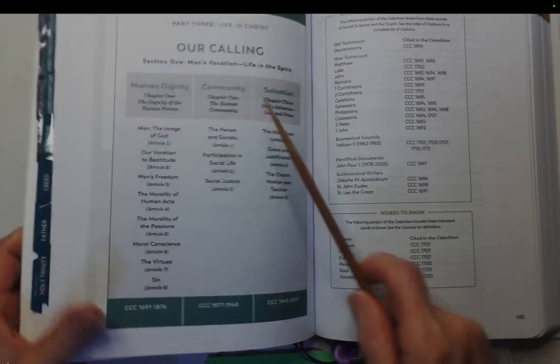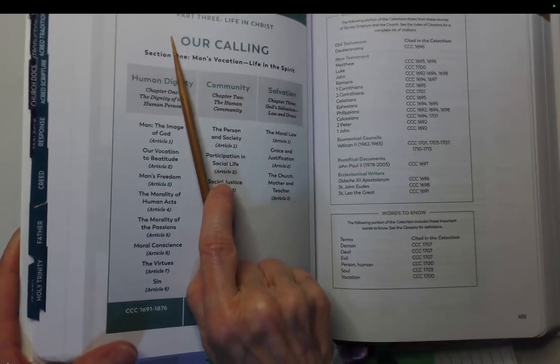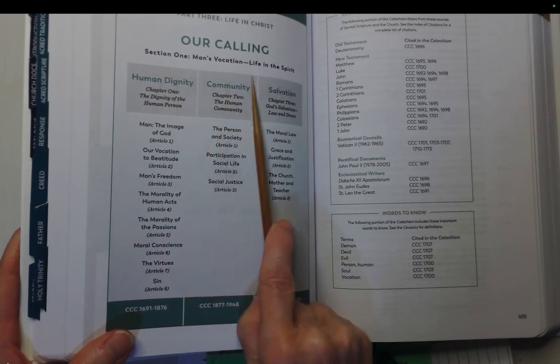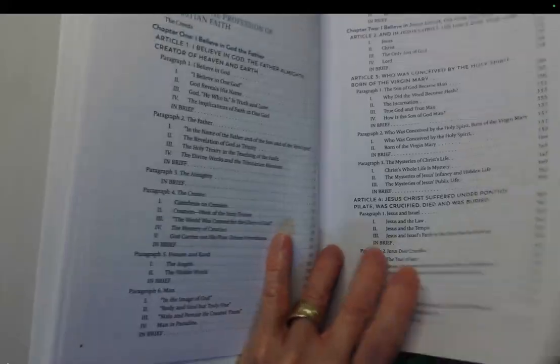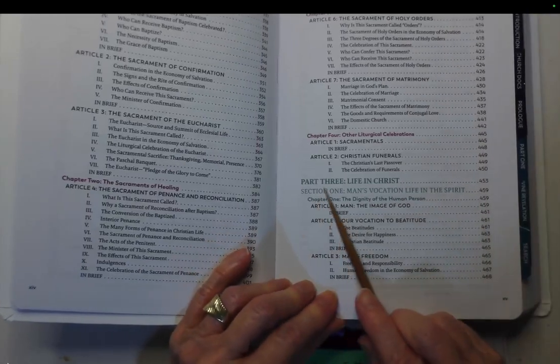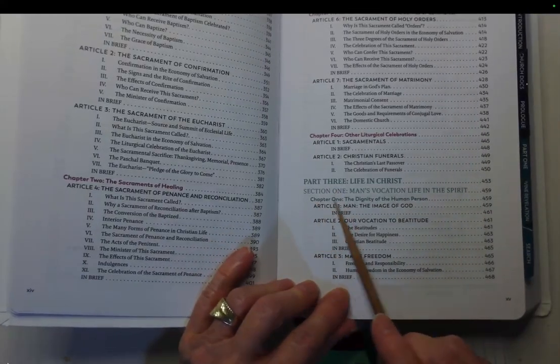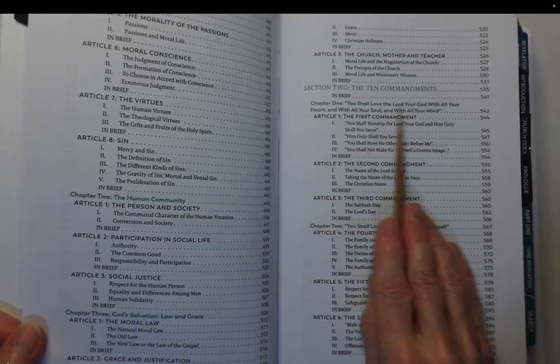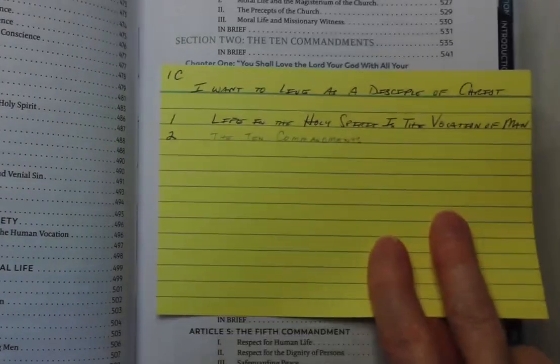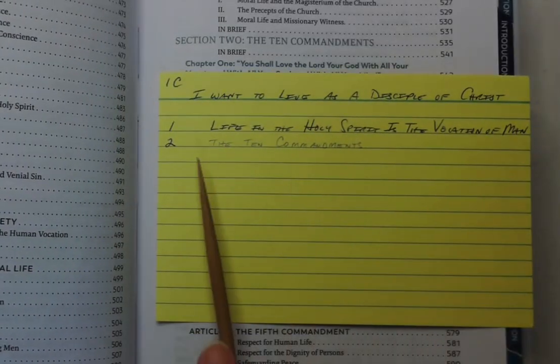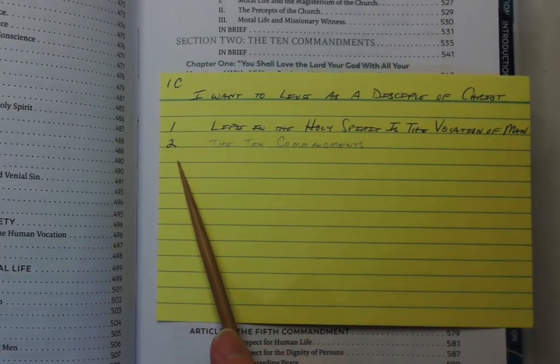And I find from this structure that there's going to be 2 sections to this. I can verify that from the table of contents. In the table of contents in part 3, I see there's a section 1 and a section 2, and there are no other sections. So I can make a directory card to go with my 1C with those 2 sections.